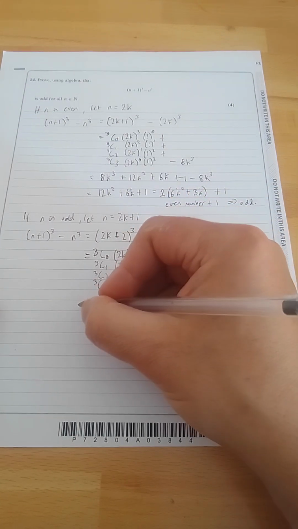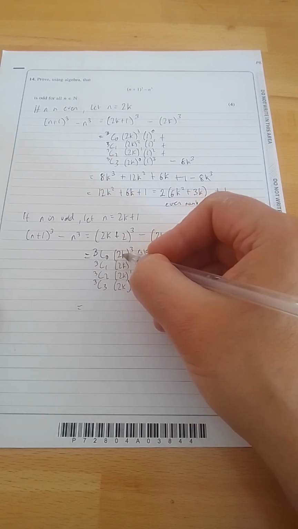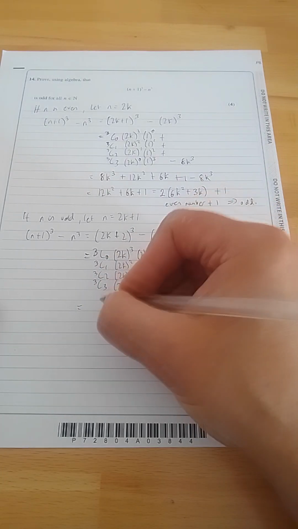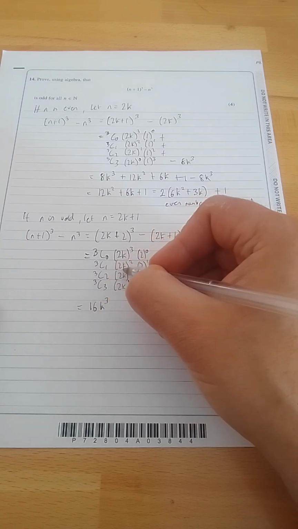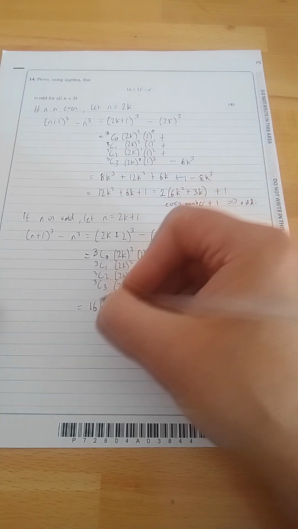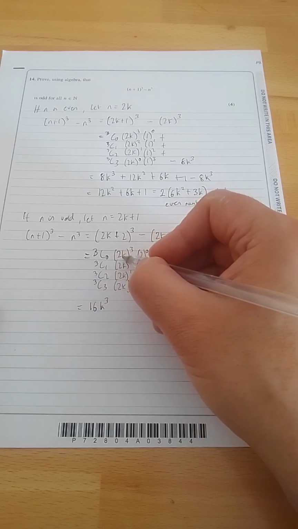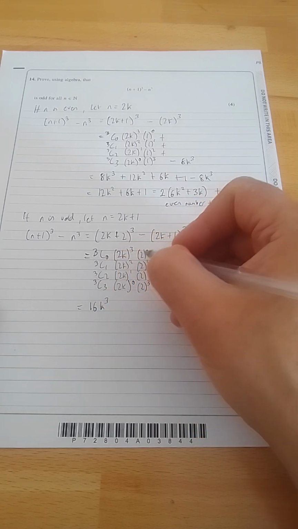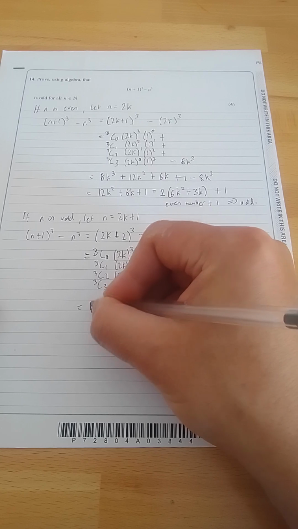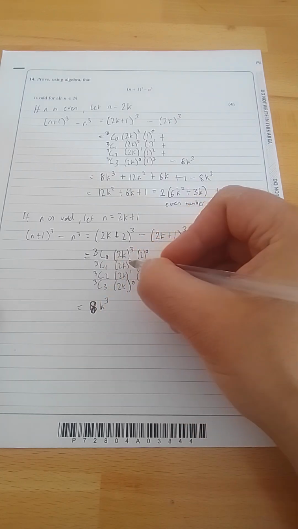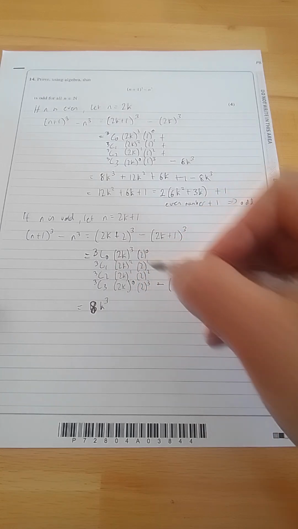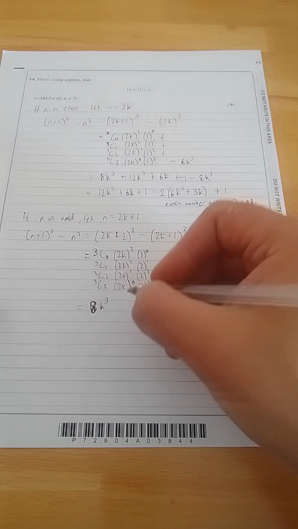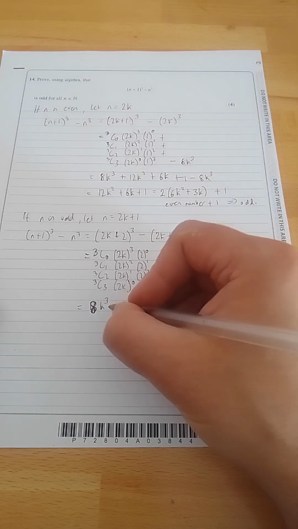Now if we simplify this, the first part here is going to be 1 times 8k³ times 1, so that's 8k³. Then it will be 3 times 4k², so 12k² times 2, which is 24k².